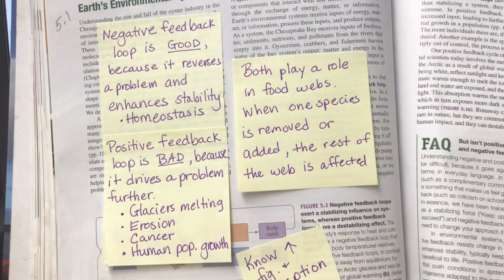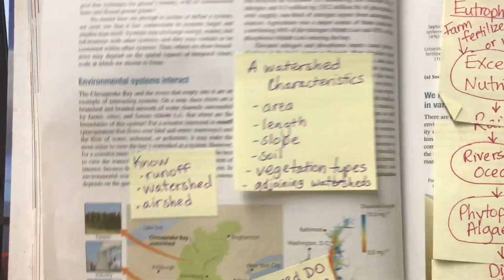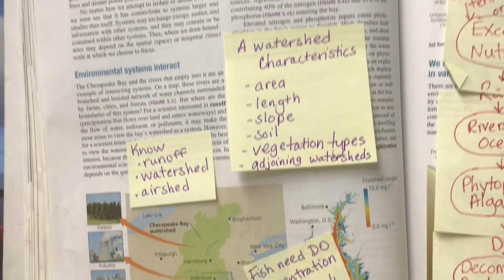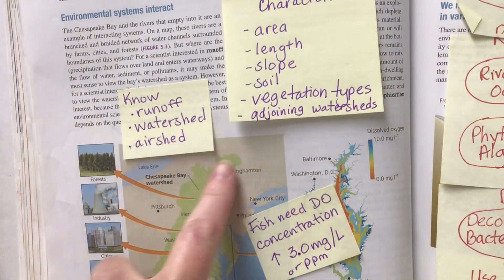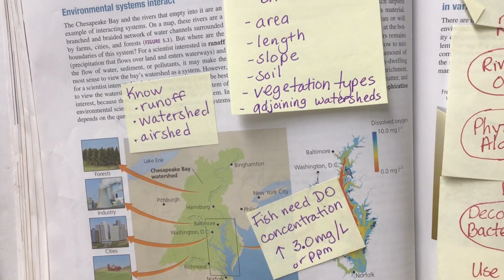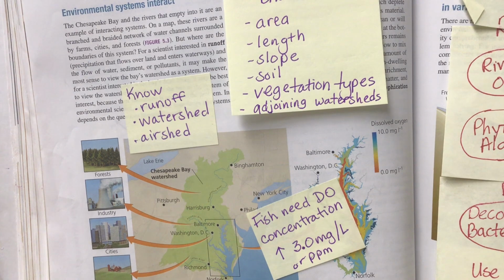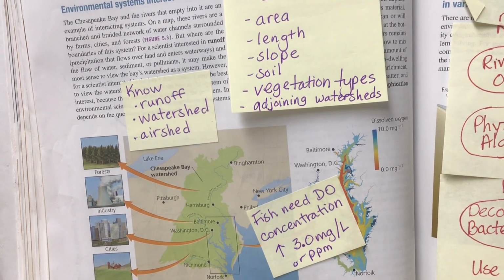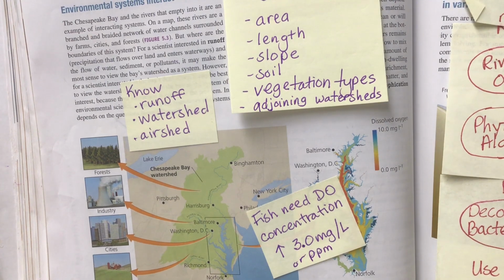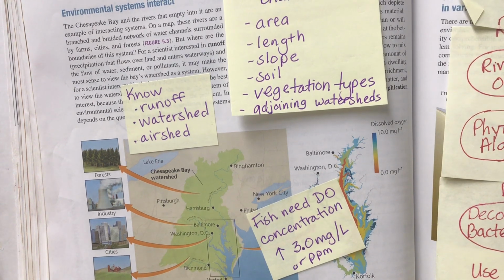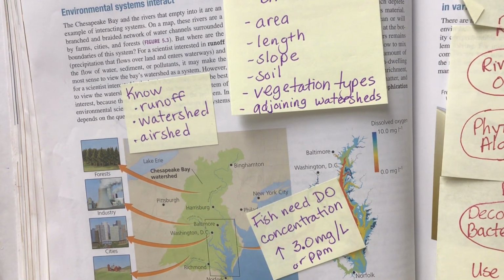Going on to page 108. The definition of a watershed is anywhere that drains into a particular river. Our river is the Santa Clara River. All our surrounding hills here in Santa Clarita and also in Piru and Fillmore, whenever it rains, all that rain eventually drains into creeks, which feed into the Santa Clara River.